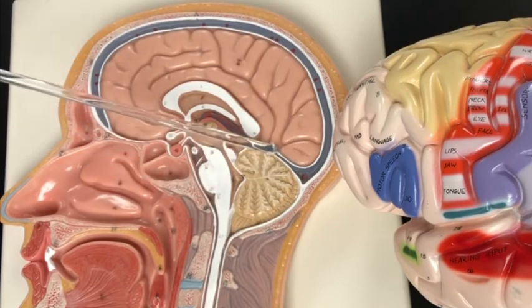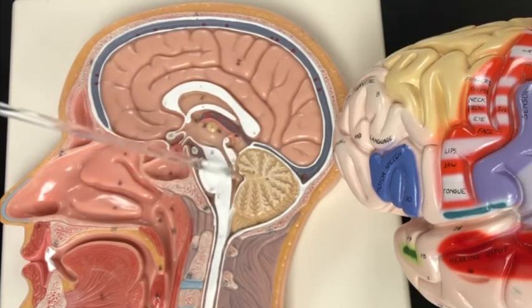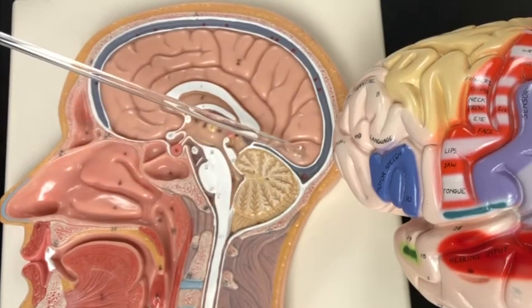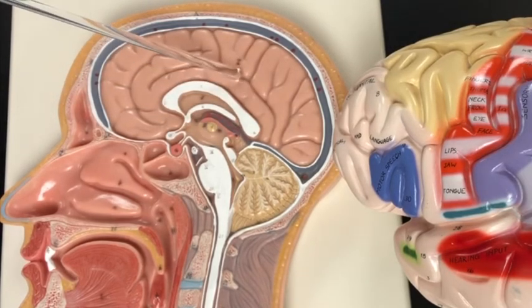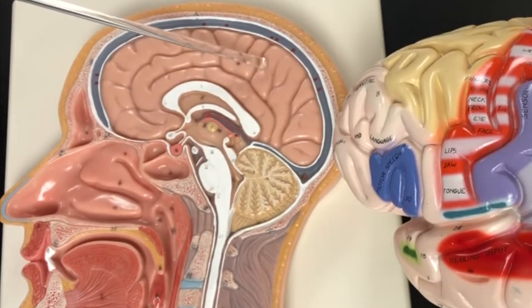Here's a good look at the cerebellum. Notice cerebral cortex here. Notice the sulci, notice the gyri. So sulci are the impressions here. Gyri are the tissues.